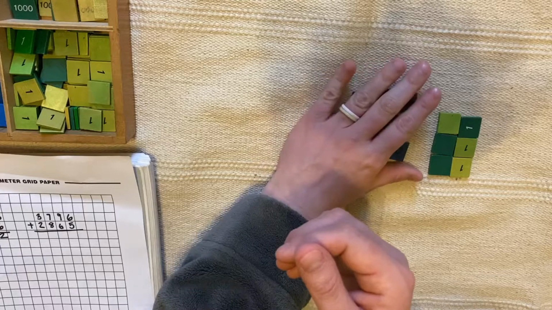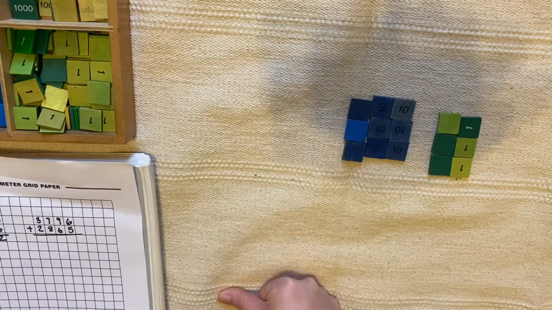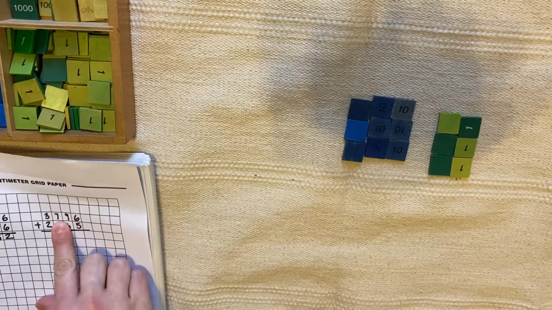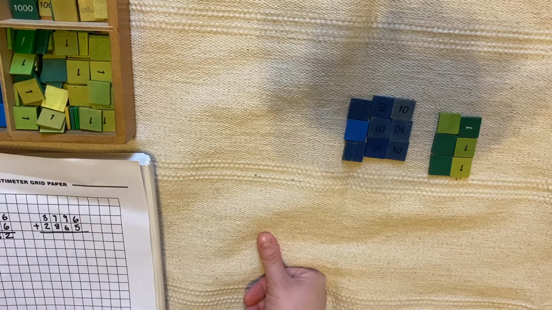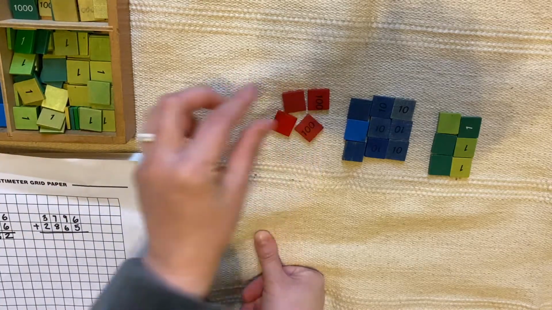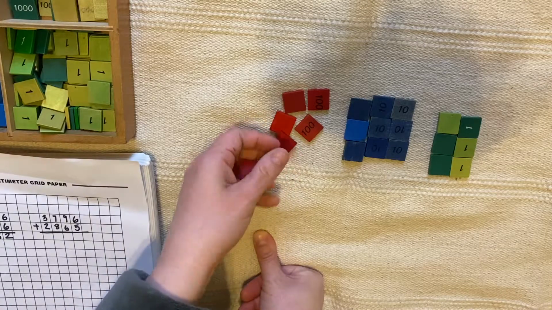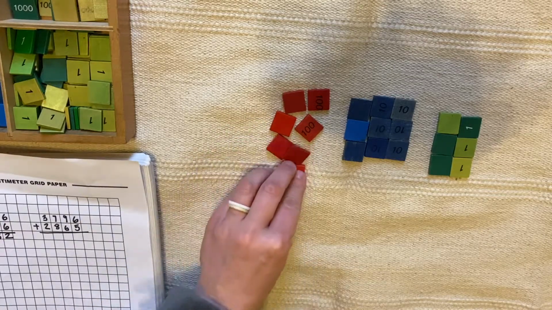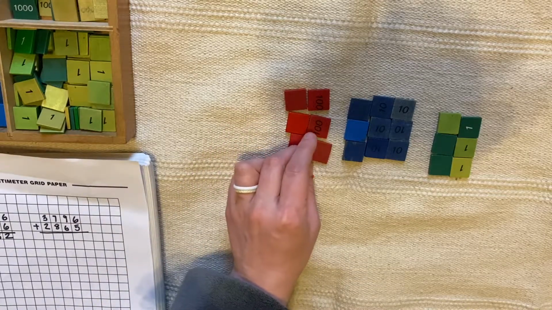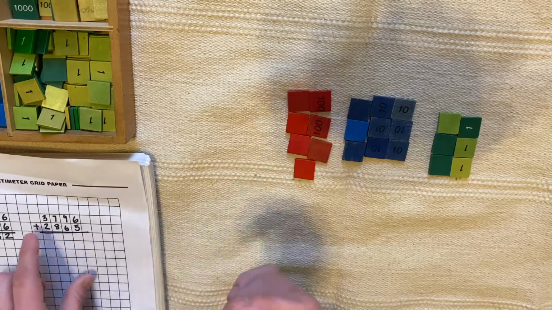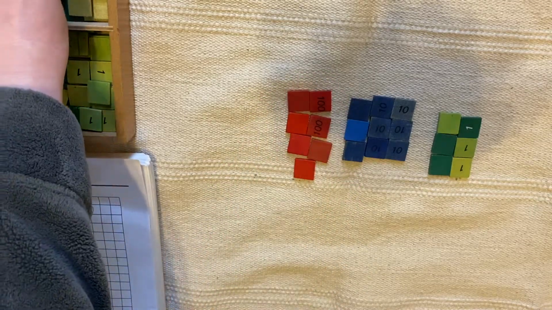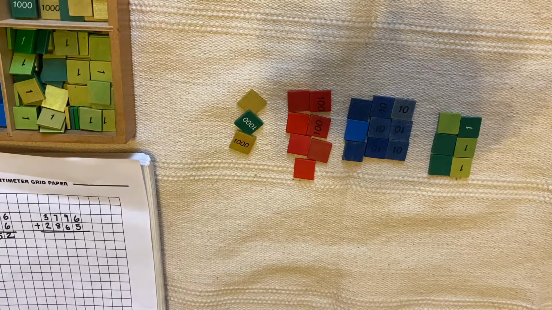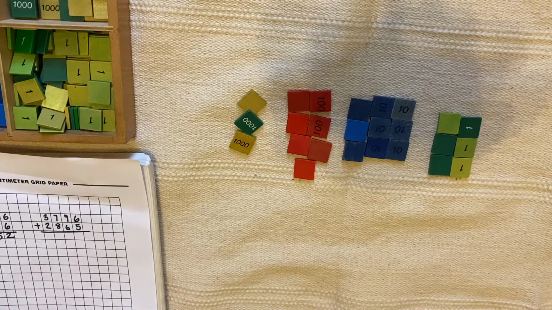Okay, now we have 700s again. 1, 2, 3, 4, 5, 6, 7. That's funny. And then we have 3,000s. 1, 2, 3. All right, there's our top addend. Let's do our bottom addend.